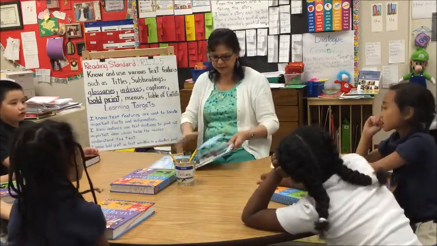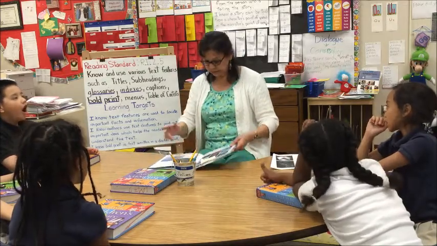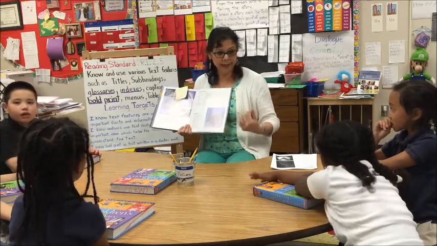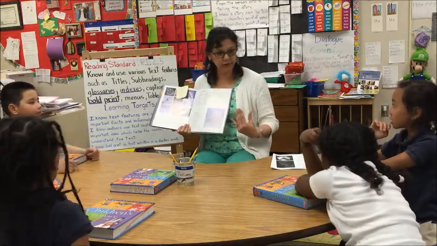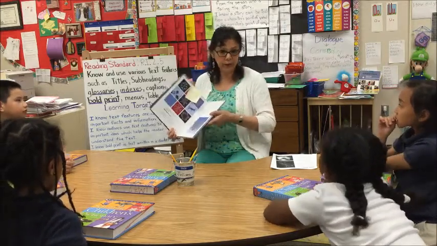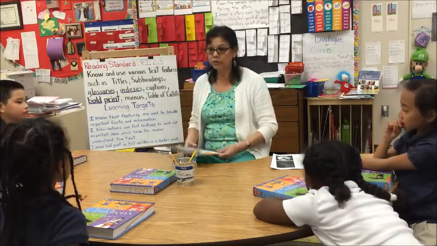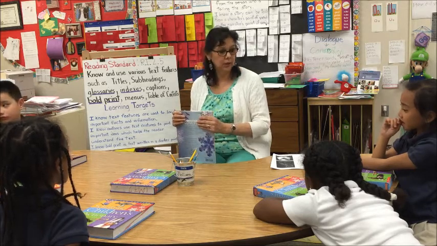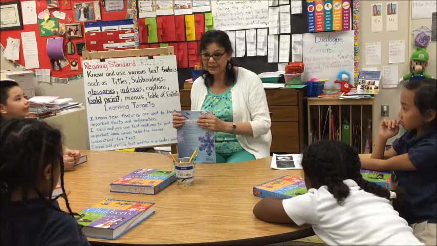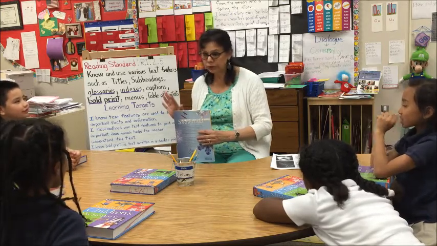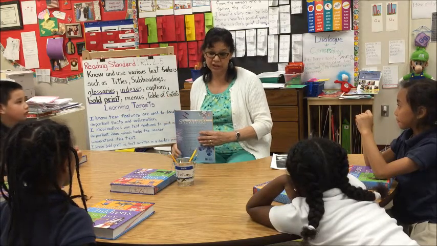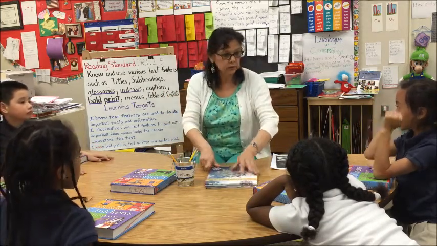So a glossary gives us definitions, and an index tells us what page to look for when we're looking for something in particular. Pretty soon we're going to be doing an animal report, and you will have to look up information about the animal that you pick. So by that time, you will know how to use information, you'll know how to look for it, and your reports are going to be awesome. And you know how to use a dictionary.